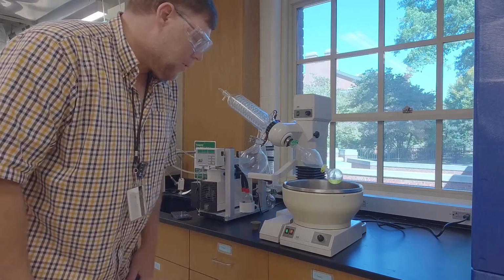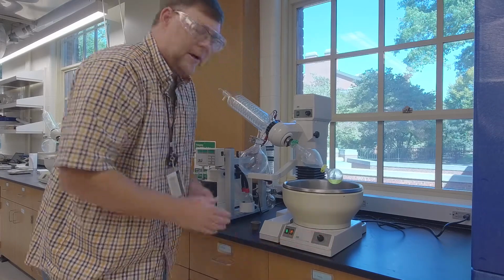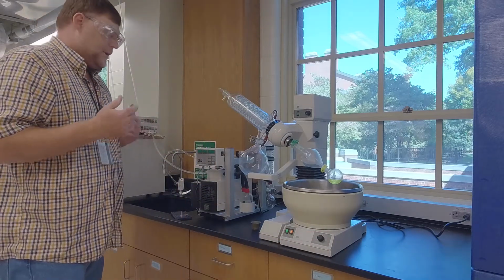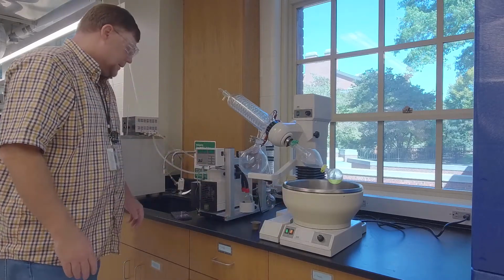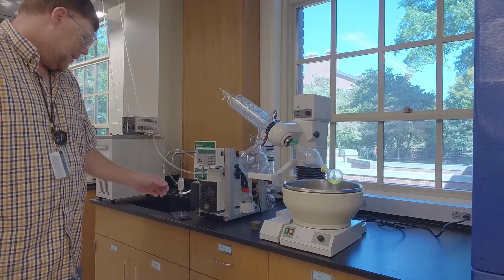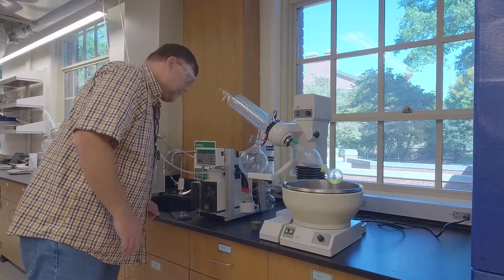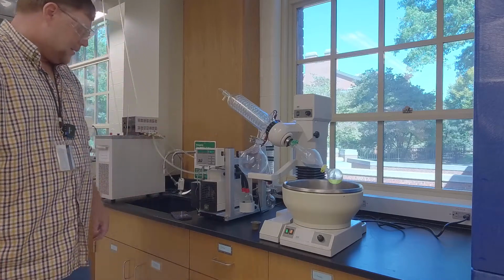I'm going to turn the power on here, and I'm going to turn the dial to 30 degrees. 30 degrees is a little bit warmer than room temperature, but not much. And that's going to just heat this water up to 30 degrees. Now, the next thing I'm going to do is turn on my vacuum source, and I am never good with this thing. There's two. You got to turn it on here and there.